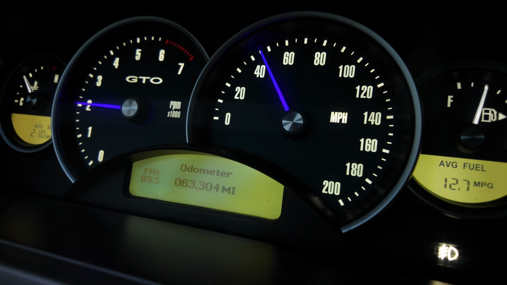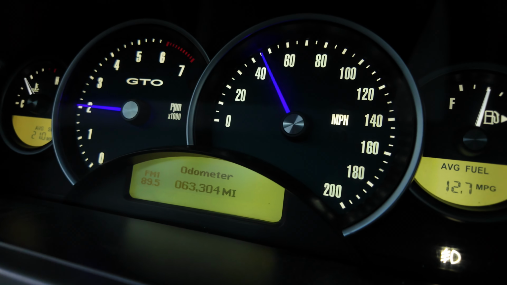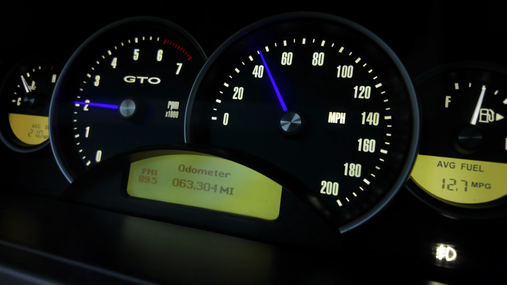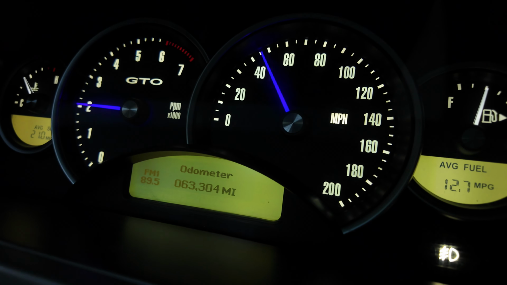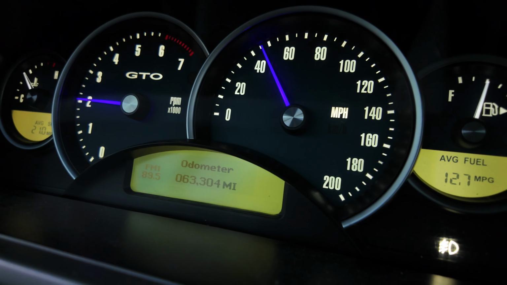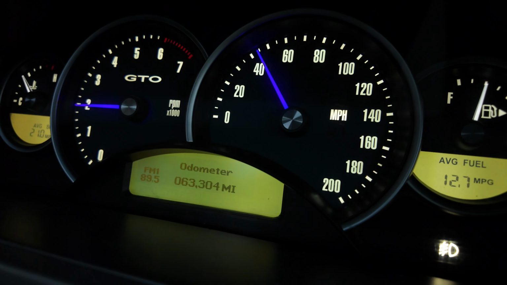So again, here we are cruising in 4th gear, 45 miles an hour. You can also use this to recalibrate the factory speed error that's in, I believe, all 2004 cars. The miles per hour is off by 1 or 2 miles an hour at highway speed, probably to prevent people from actually speeding. But either way, you can correct that issue.